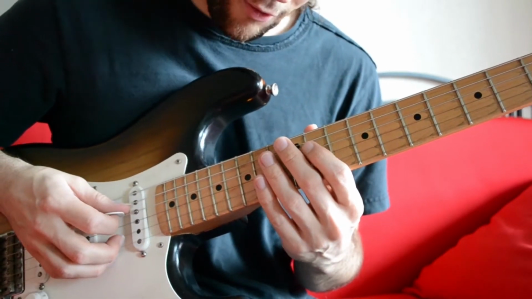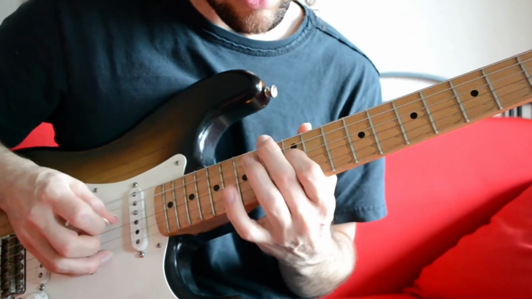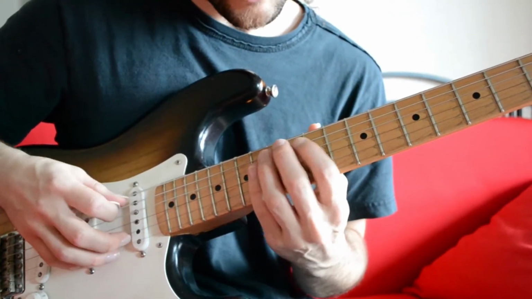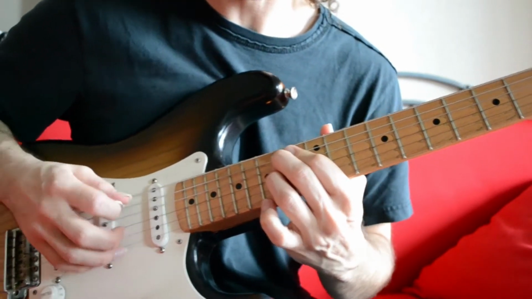Now, I do play the 3 right here, so I kind of am sort of breaking the rule that I just talked about, but I play it just briefly. Hit the 3, then 1, 2, 4, flat 7, 1, 5. So let me play that lick.